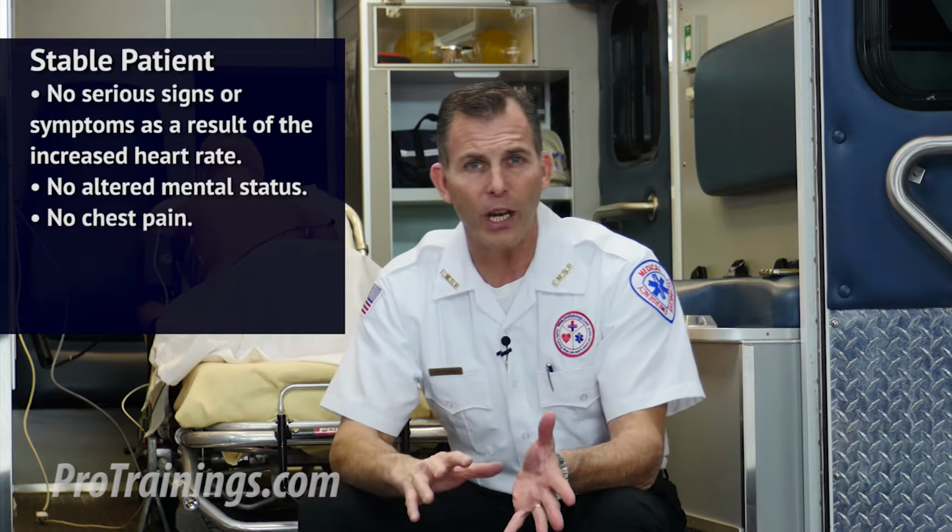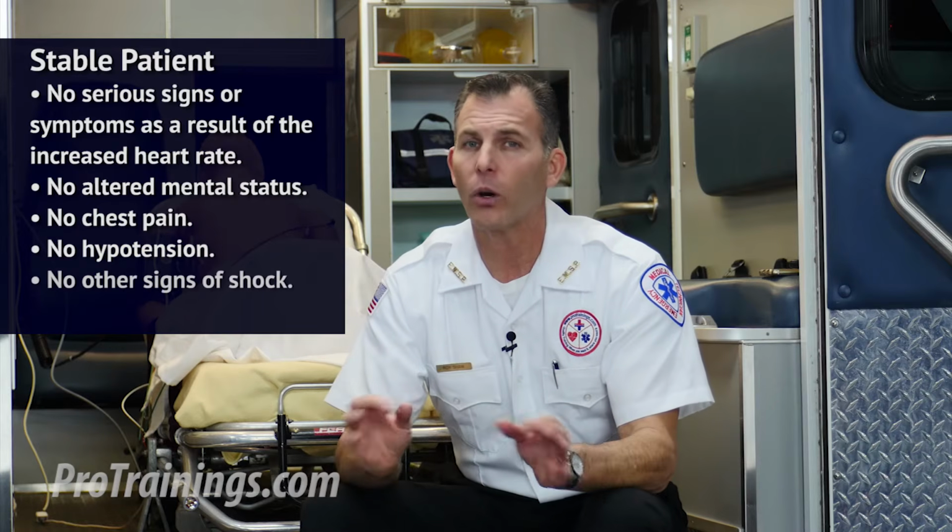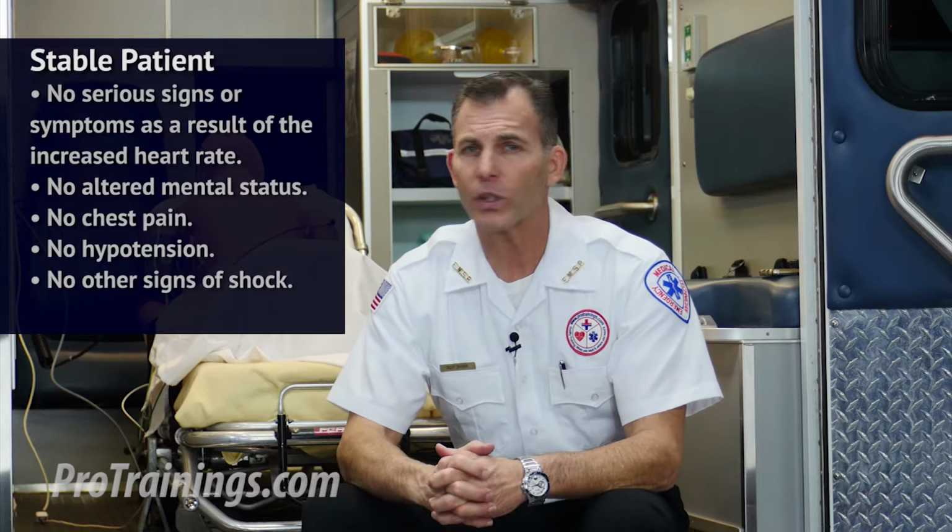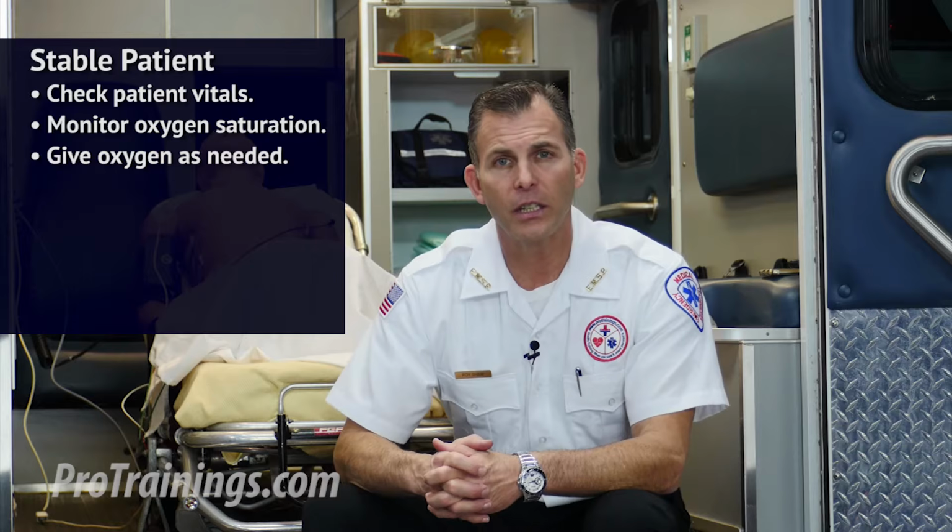Now, when we have a patient with tachycardia, the first step is to identify whether or not the patient is stable. A stable patient usually does not have any serious signs or symptoms as a result of the increased heart rate. In other words, there is no altered mental status, no chest pain, no hypotension, or other signs of shock. For a stable patient, we would check patient vitals, monitor oxygen saturation, and give oxygen as needed, get an ECG or a 12 lead, identify the heart rhythm and start an IV.